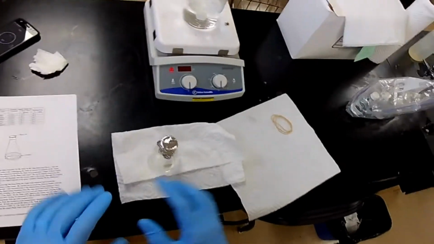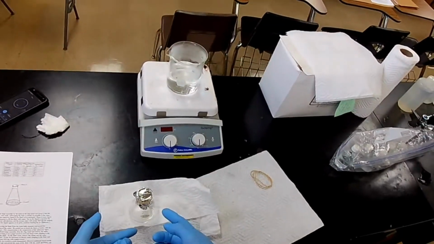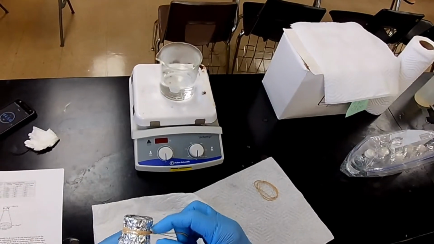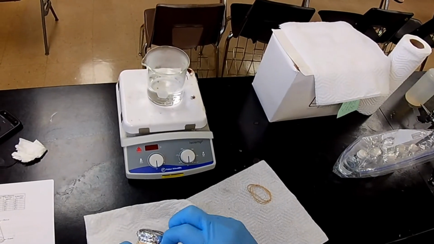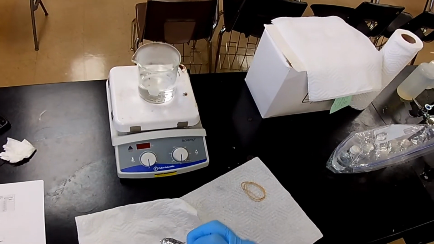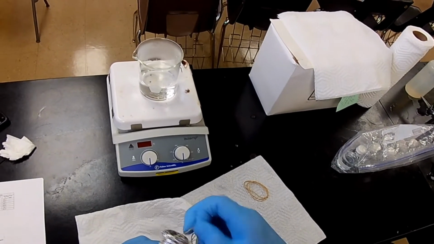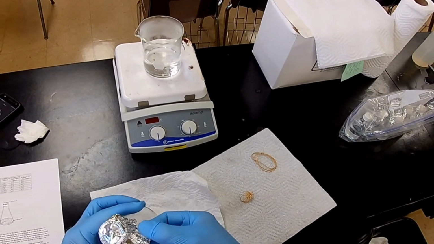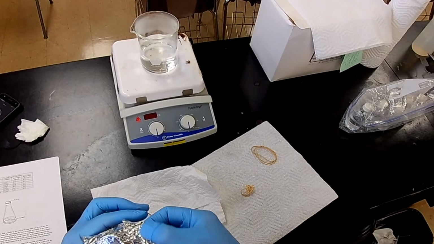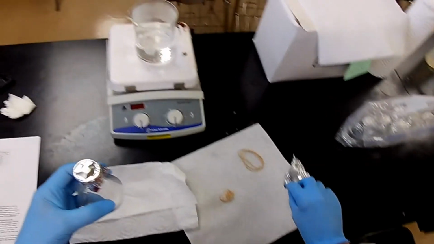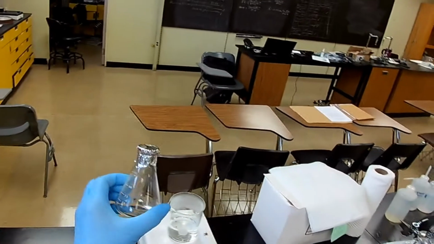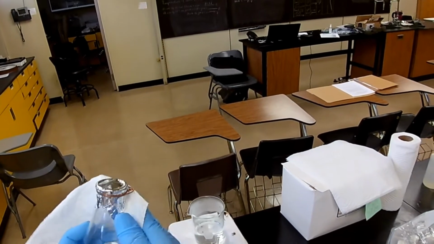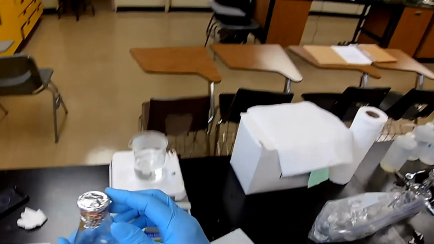So now, we have to weigh it again. Do we weigh it like that? No. We take off the outer layer, because it was not weighed the first time. All right, so we have to take off the rubber band and remove the outer layer. And inspect it for moisture. So I think it's pretty clean. There we go. Okay, so now let's weigh it again.